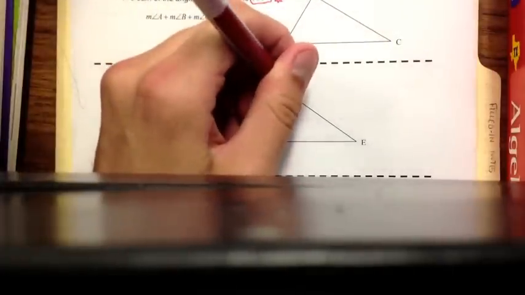Example 1 is going to be straight up review from our last set of notes. There is nothing new here. We're going to write and solve an equation based on the triangle sum theorem.